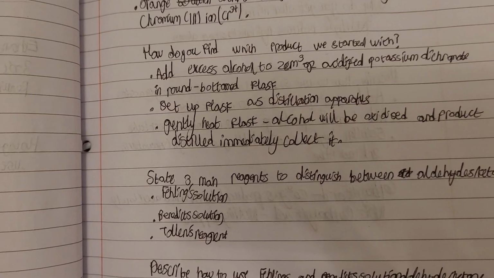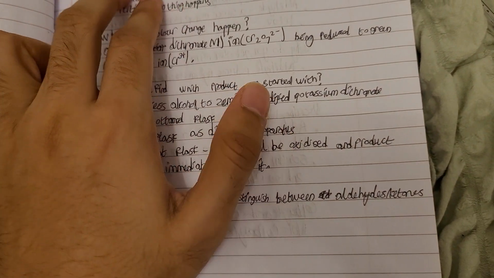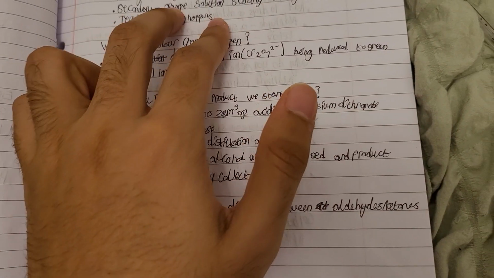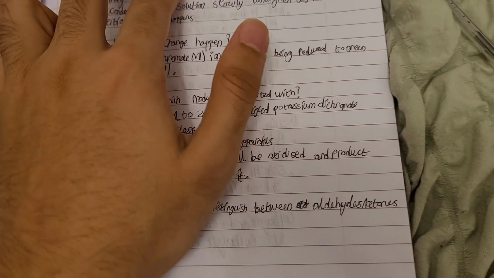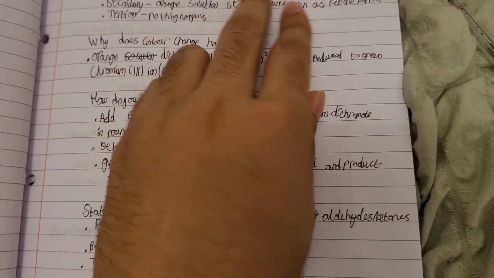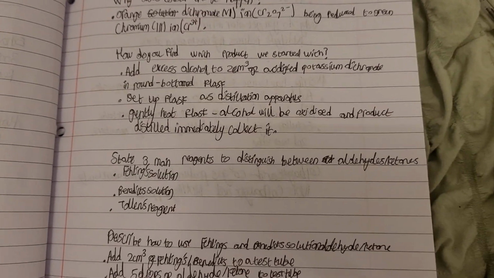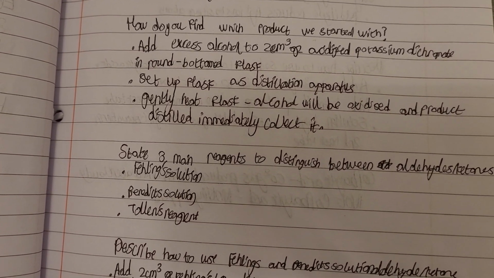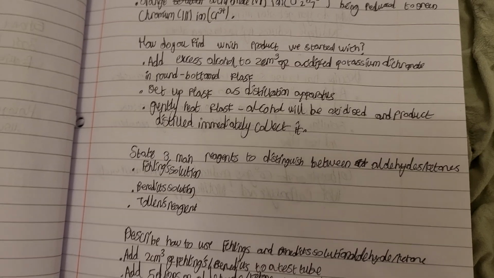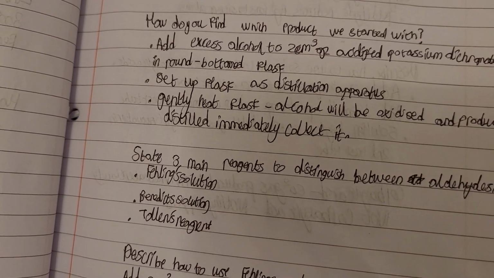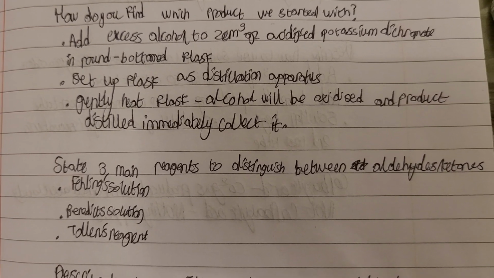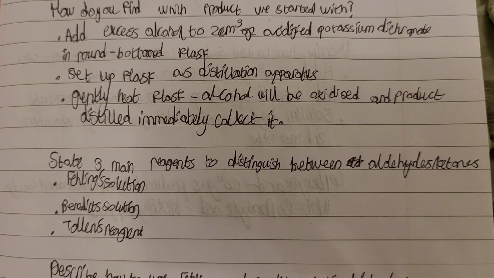So how do you find out which product we started with? Because for both primary and secondary alcohols, the orange solution slowly turns green. If we want to find out which product we started with, add excess alcohol to 2 centimeters cubed of acidified potassium dichromate in a round bottomed flask.